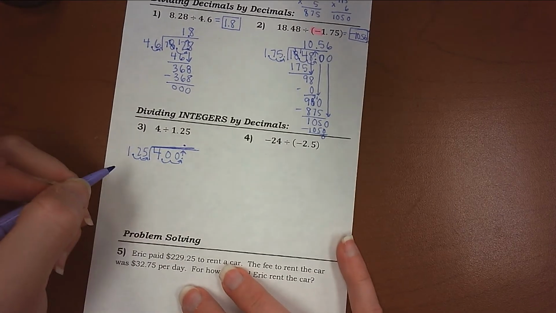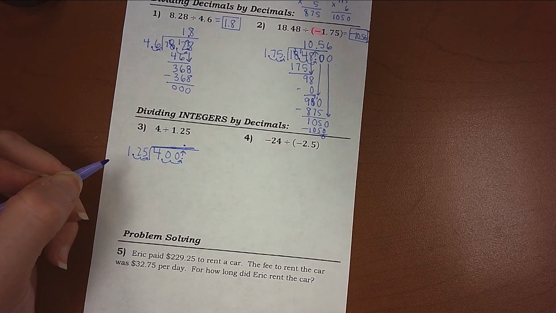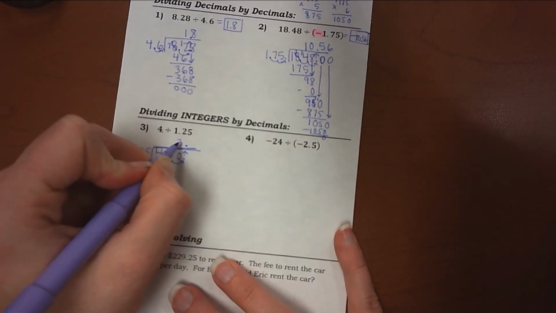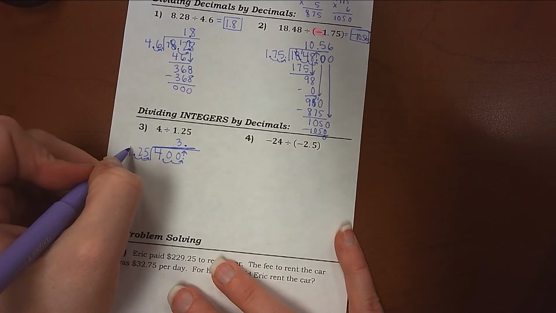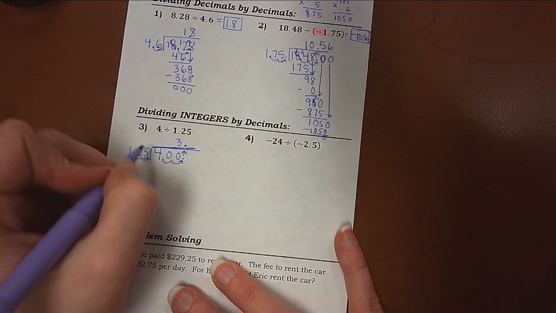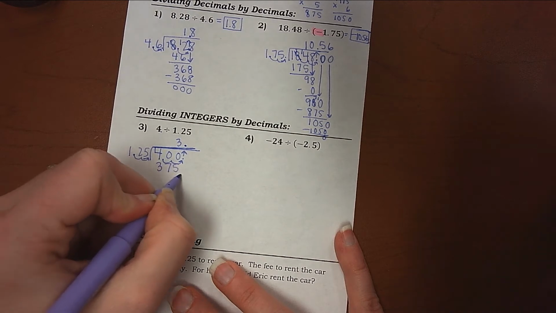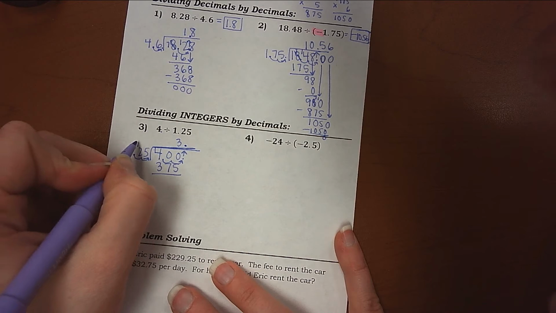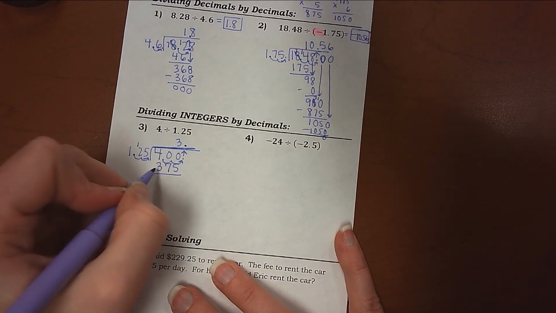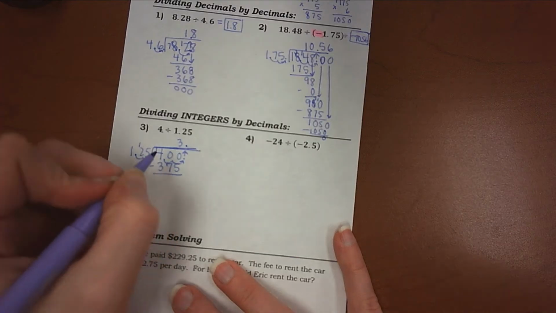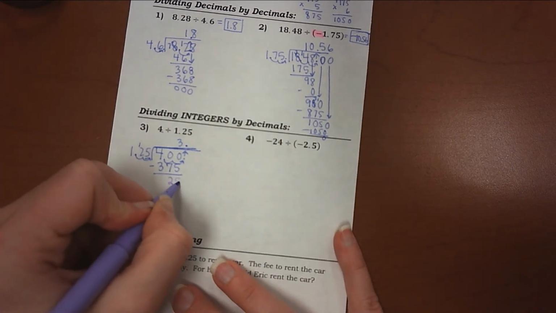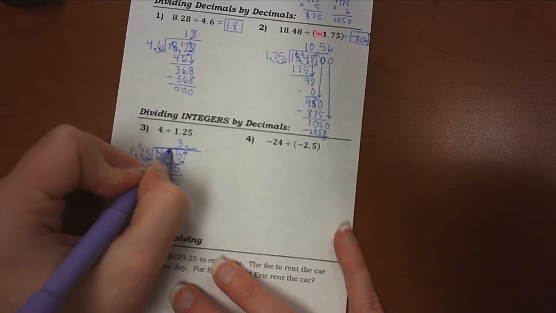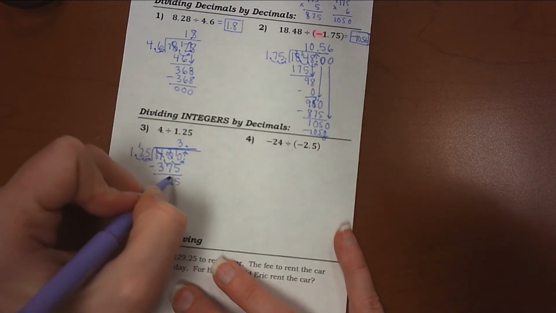125 goes into 400. I'm going to guess 3 times. Because 3 times 100 is 300, and 3 times 25 is 75, so that would be 375 total. Or 3 times 5 is 15, carry my 1. 3 times 2 is 6, plus 1 is 7, and 3 times 1 is 3. When I subtract 400 minus 375, I recognize that's 25, or I can borrow. And 10 minus 5 is 5, and 9 minus 7 is 2.